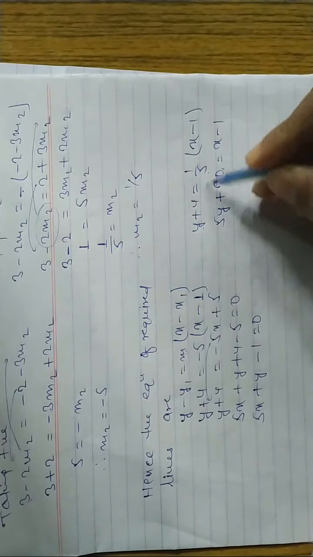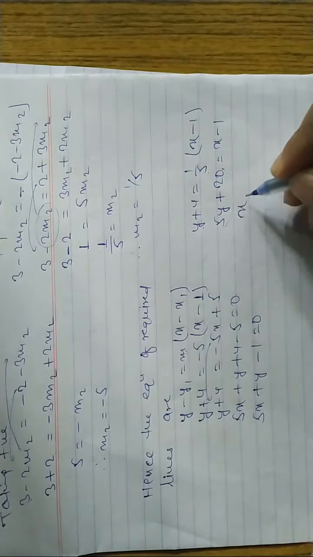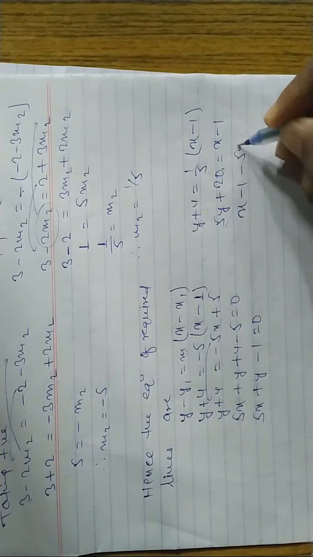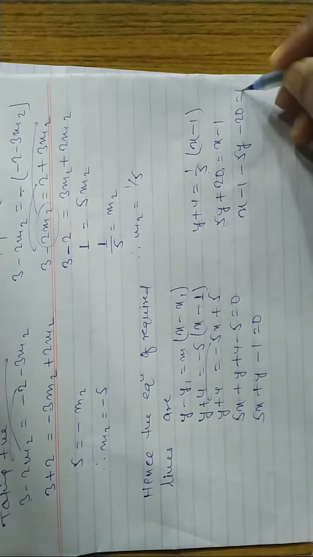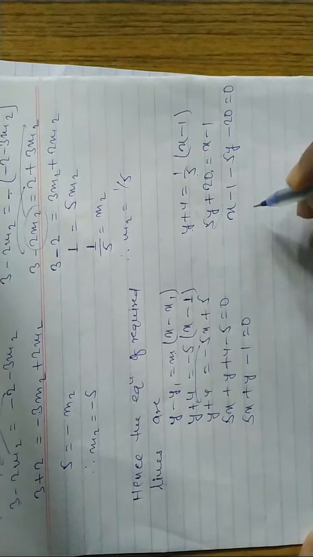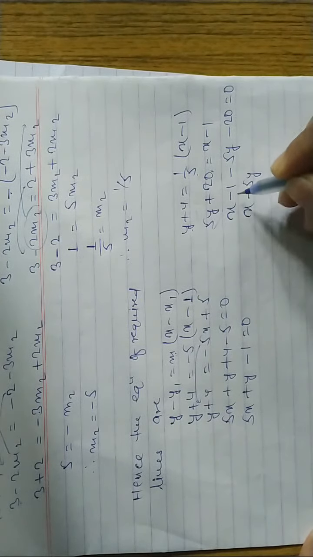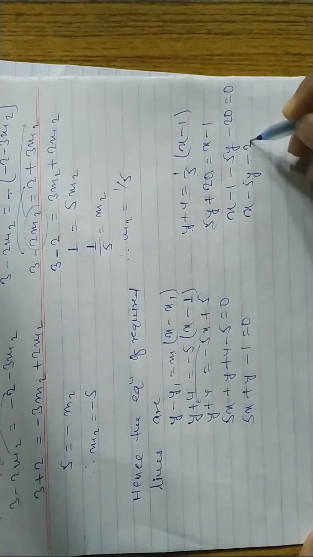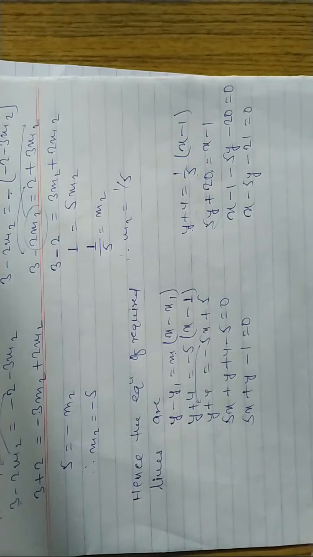Now both we have to take to the right side. So x minus 1 minus 5y minus 20 is equal to 0. Always make x positive. So x minus 5y minus 1 minus 20, so it will be minus 21 is equal to 0. So this is a very important question for the examination.